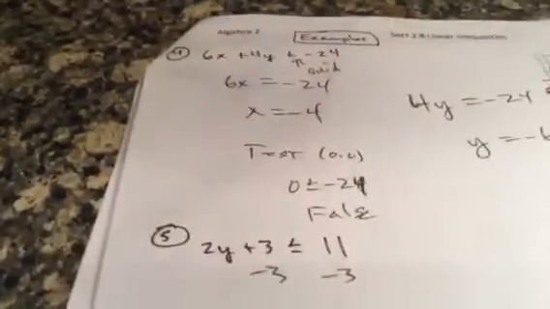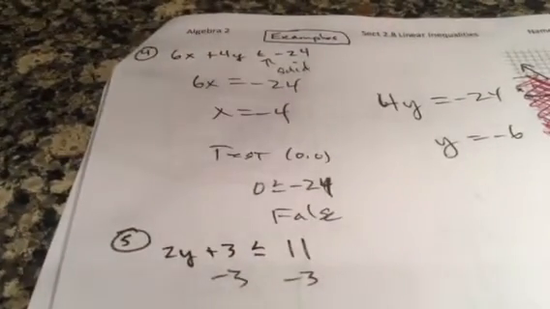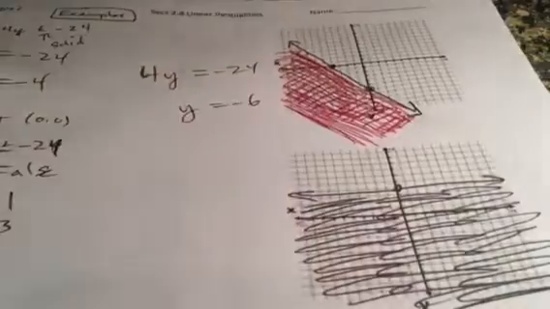Okay, on page 13, here we go. I use the cover-up method. Basically set it equal to -24. 6x equals -24. X is -4. That's the x-intercept right there. And then set 4y equal to -24. You get y is -6. That's the y-intercept. You have a solid line, less than or equal to.